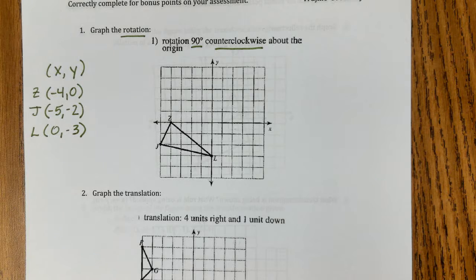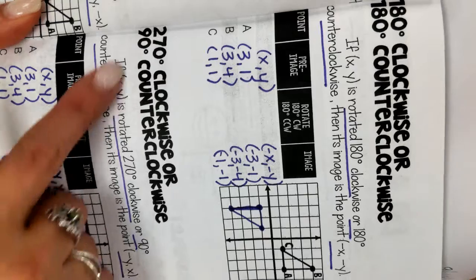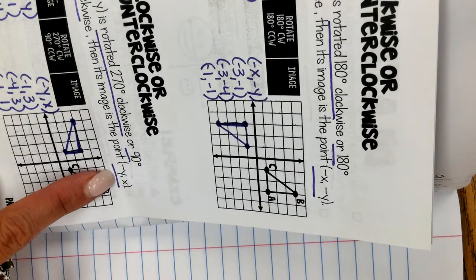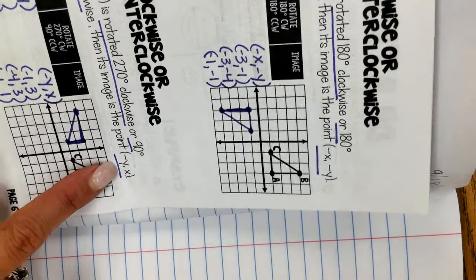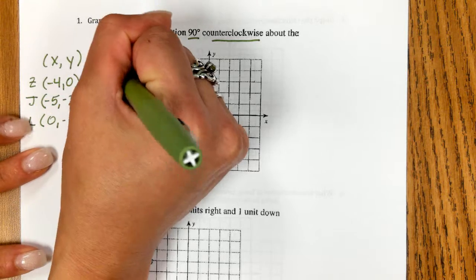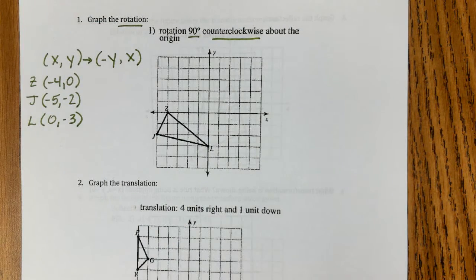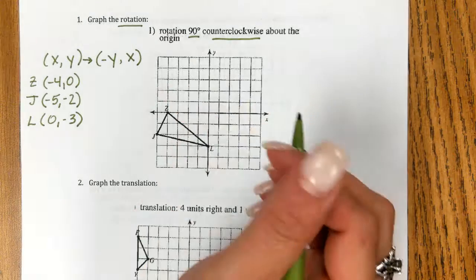go back into my notes where it says rotations, and I'm going to find where it says 90 degrees counterclockwise, and it tells me that this is what I need to do, negative y, x. Okay? So over here, I'm going to write negative y, x to show what happens to my coordinates. Okay? So I'll do this one with you.